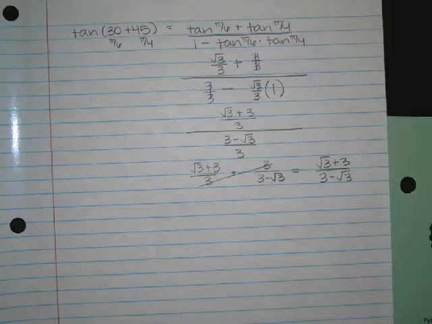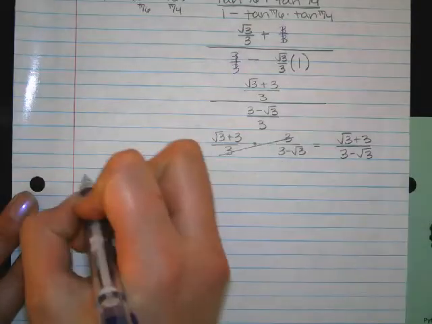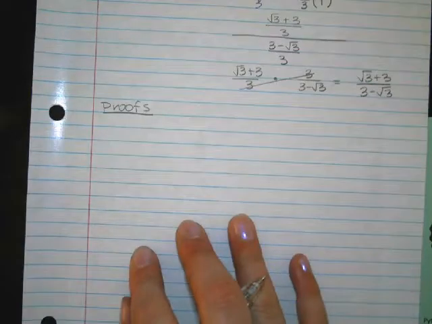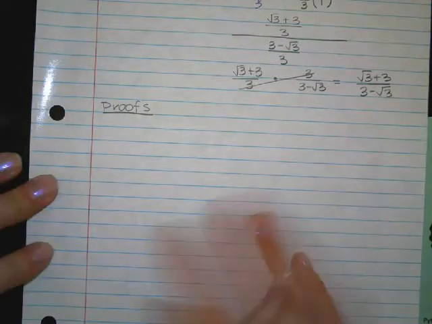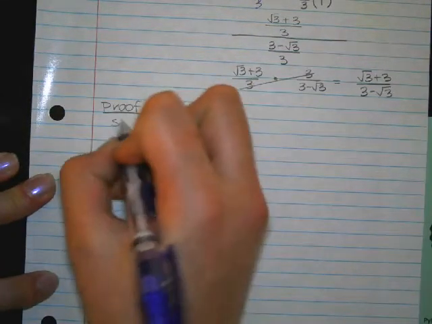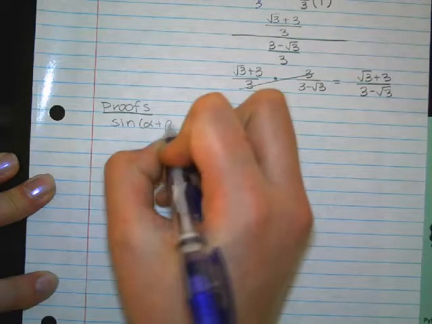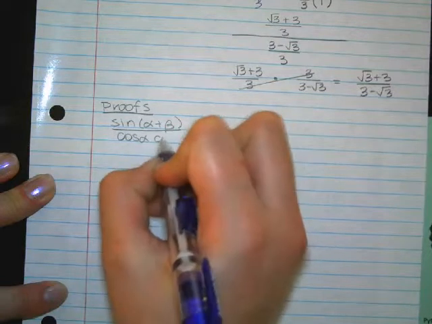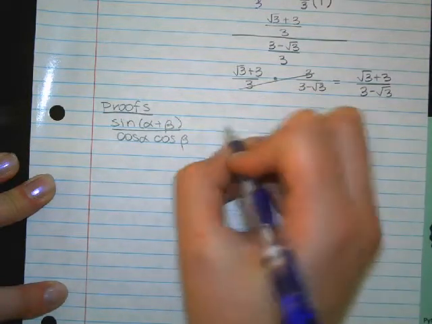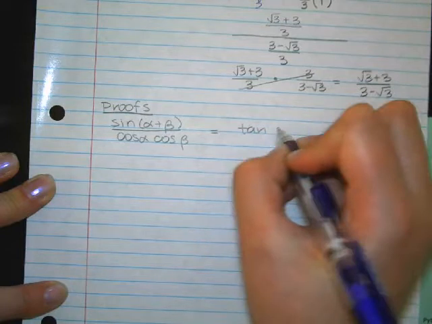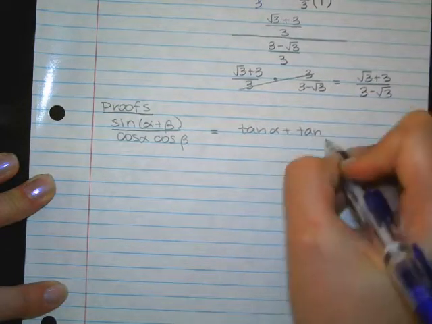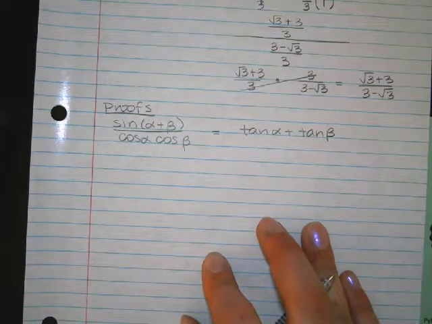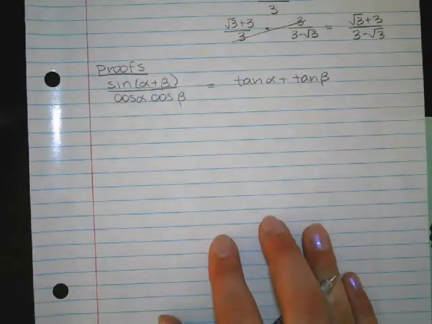All right, the next part of our notes is the proof part. Okay, here's the proof.